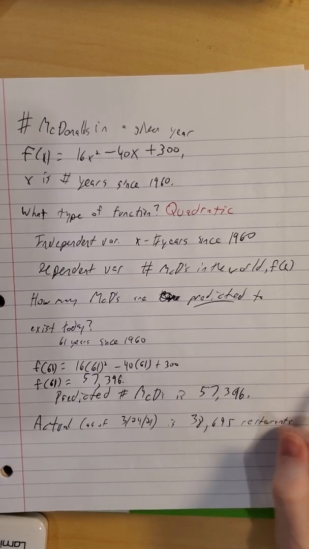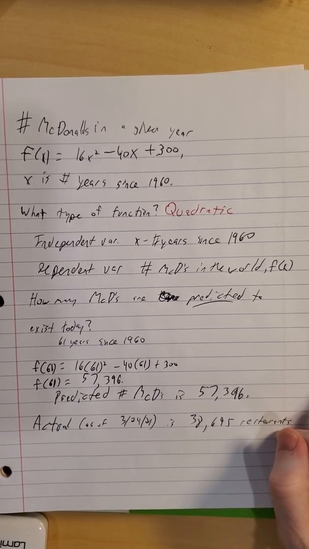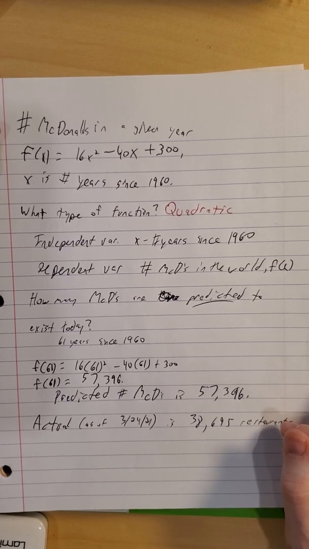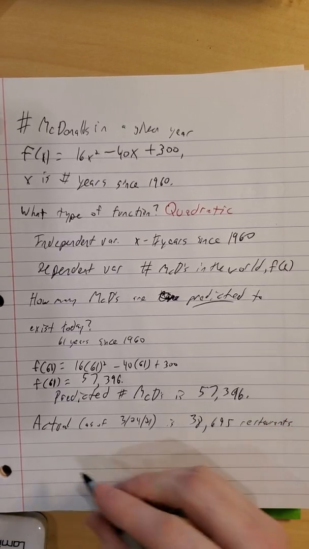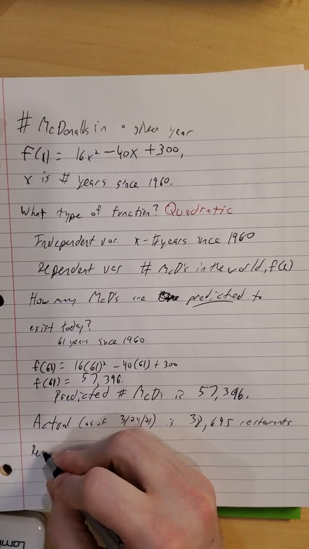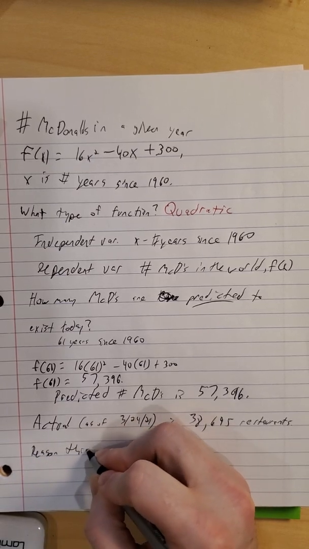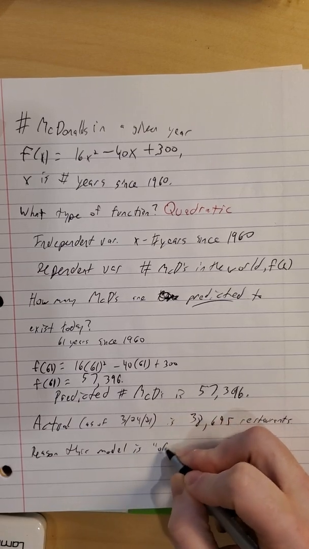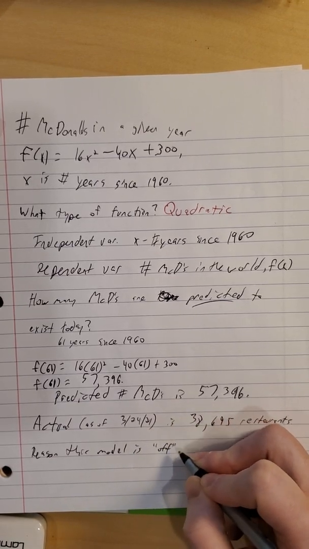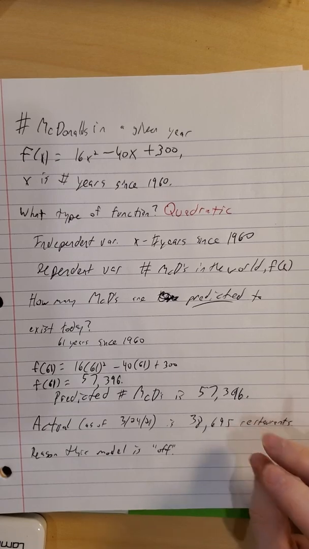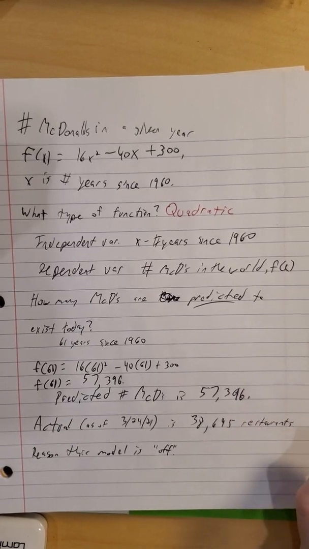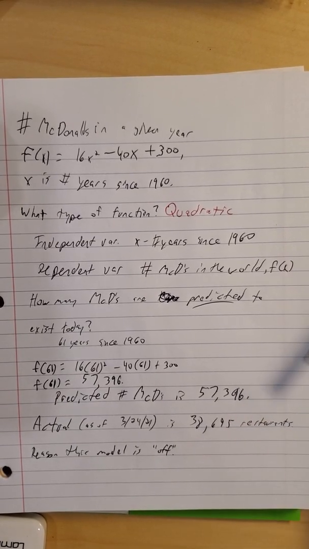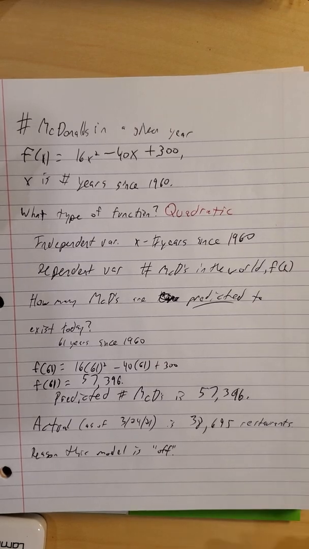So notice our model is pretty far off. The reason for that is mathematical models are usually not precisely what happens. They're a good way to approximate what will happen.